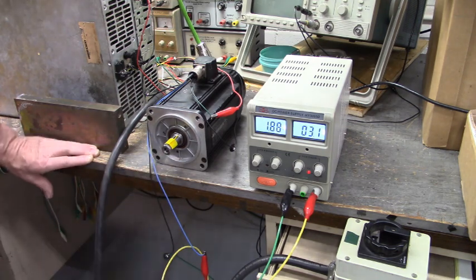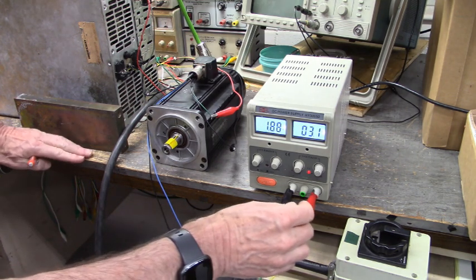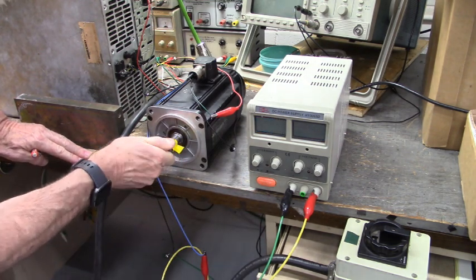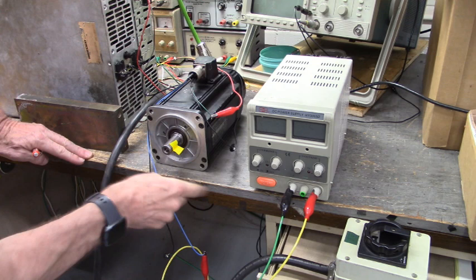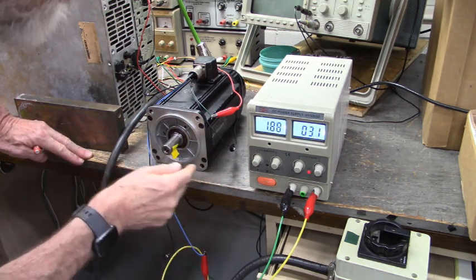Now we're going to go over and look at the laptop and see what our angular degree is. At that point right there it says 209.9676 degrees. We'll come back to that in a little bit. Let's turn the power supply off. Now remember we said this is a 6-pole motor. There'll be 3 places where it will lock in. There's the second place.